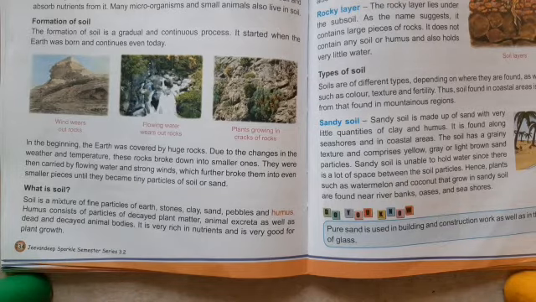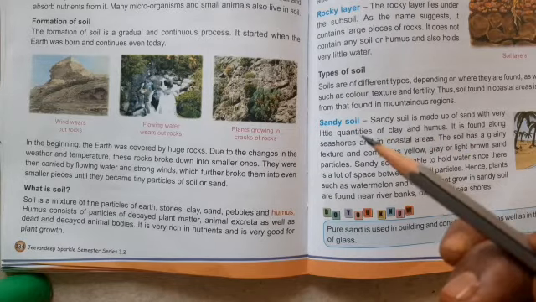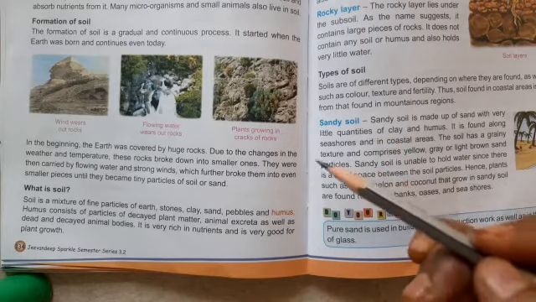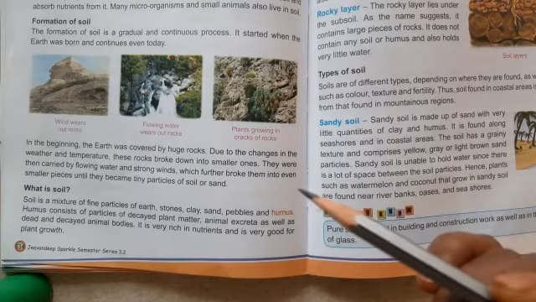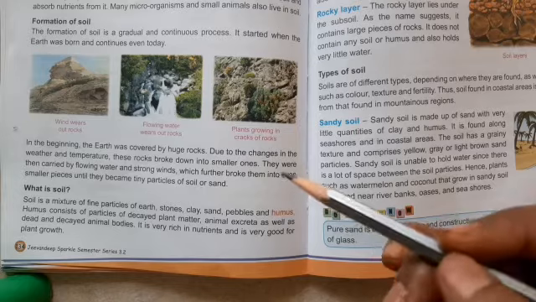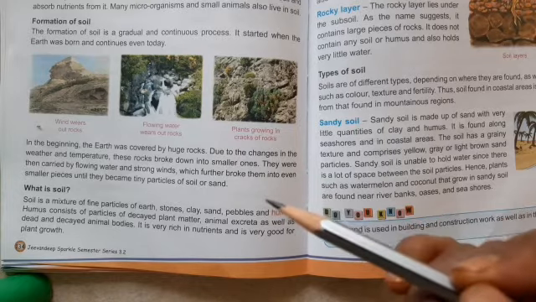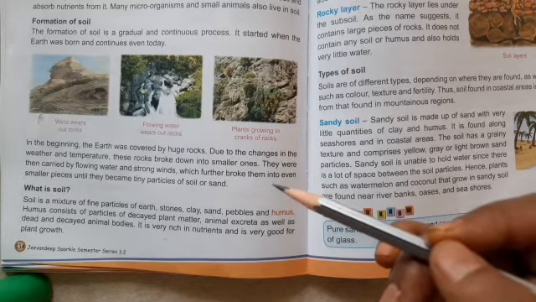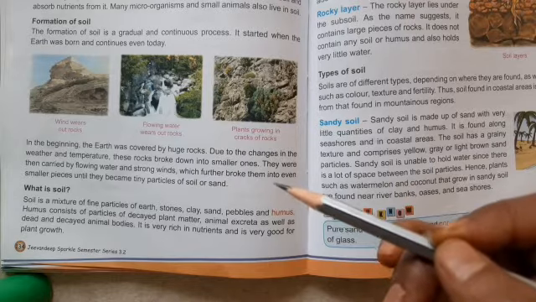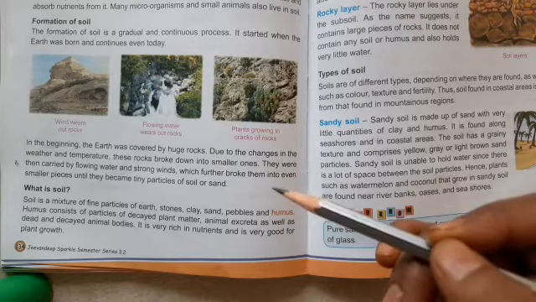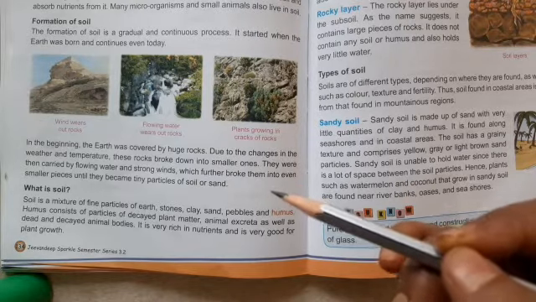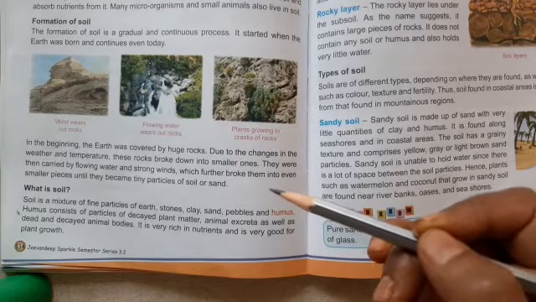What is soil? Soil is a mixture of fine particles of the earth, stone, clay, sand, pebble, and humus.